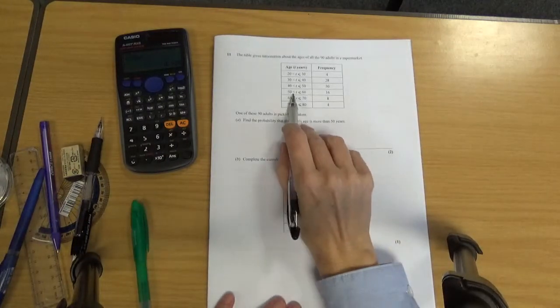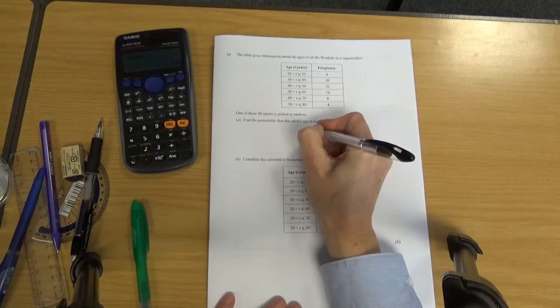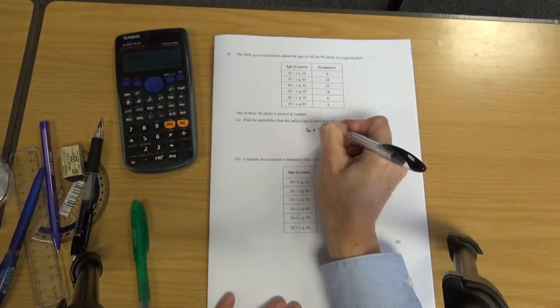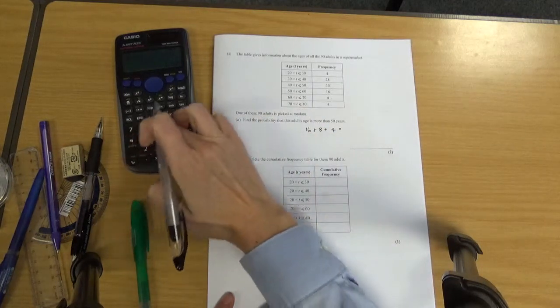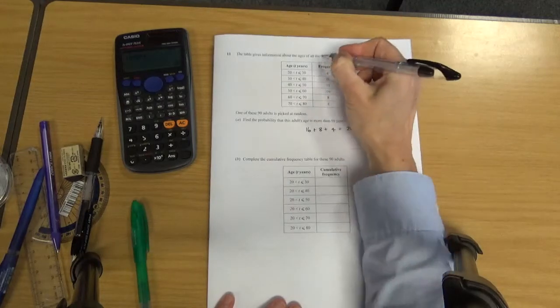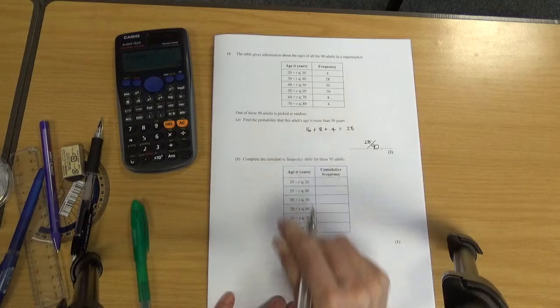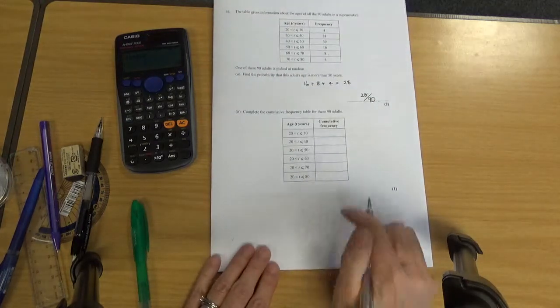Aged more than 50, so that's this 16 plus these 8 plus the last 4, which equals 28, and there are 90 adults in total, so it's 28 out of 90. The probability that I'll choose one of them.